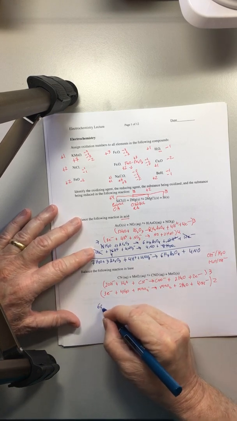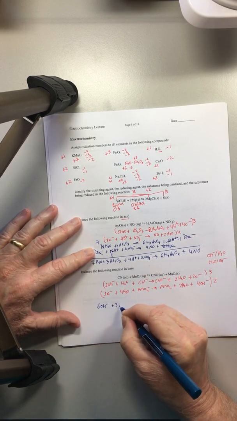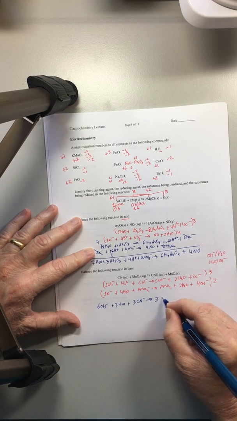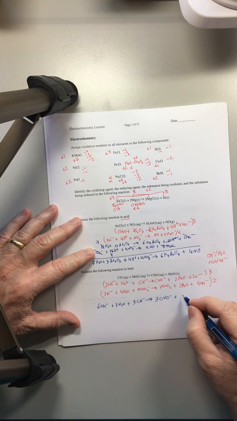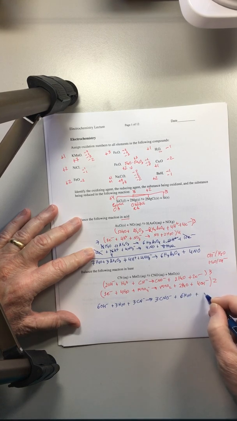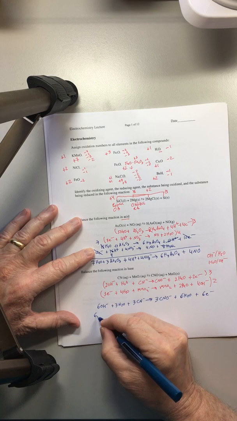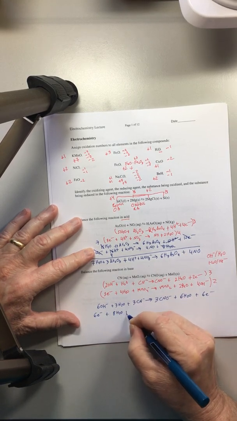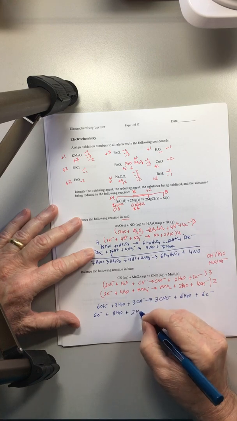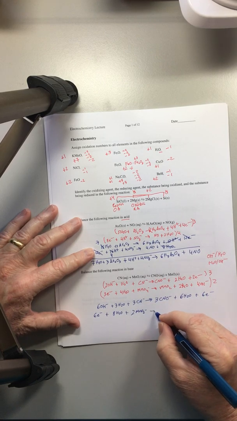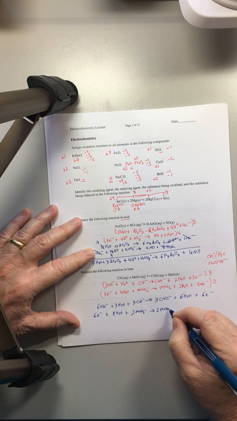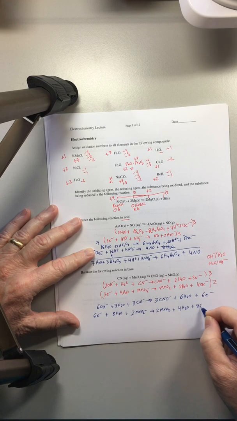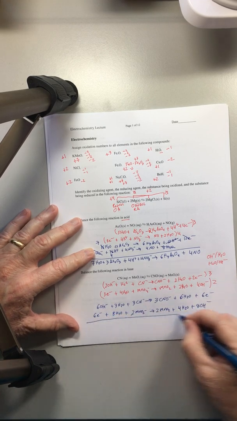2 times 3 is 6 hydroxide plus 3 waters plus 3 cyanide to give me 3 CNO minus. 2 times 3 is 6 waters and 6 electrons. 6 electrons plus 2 times 4 is 8 waters plus 2 MnO4 minus to give me 2 MnO2 plus 2 times 2 is 4 waters and 8 hydroxides.